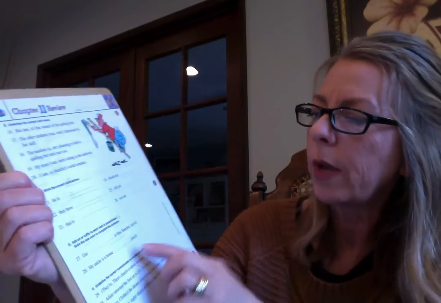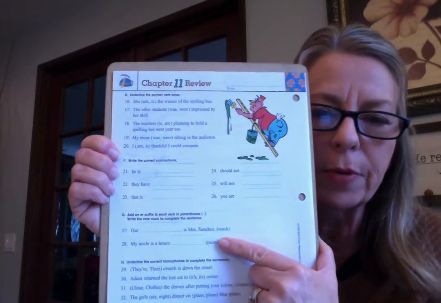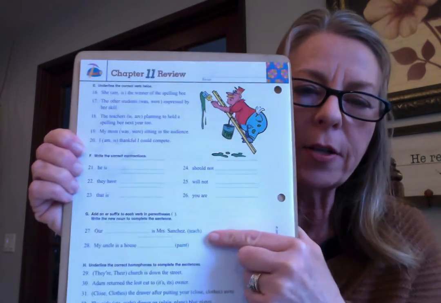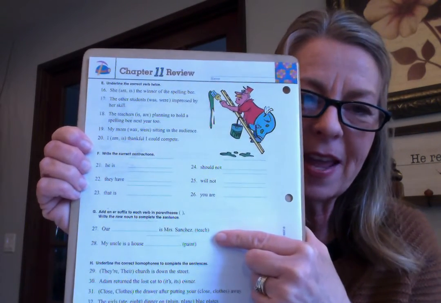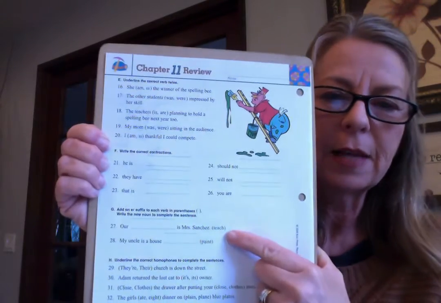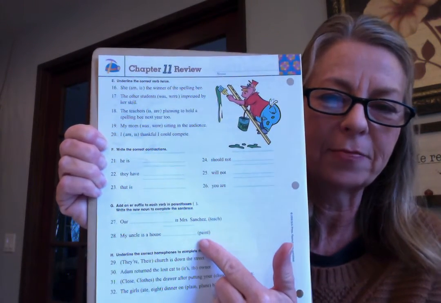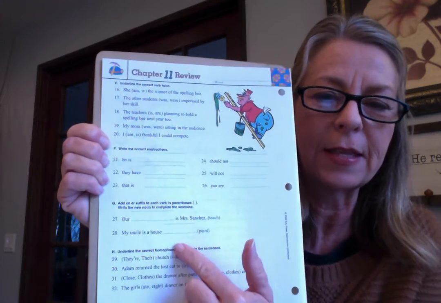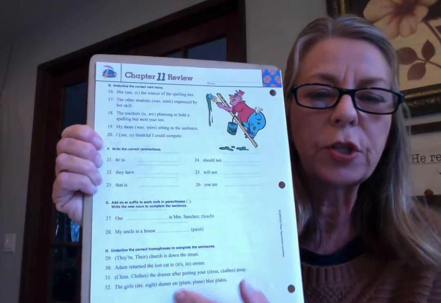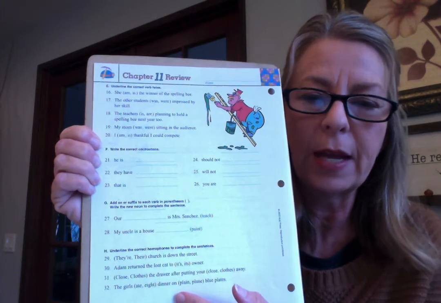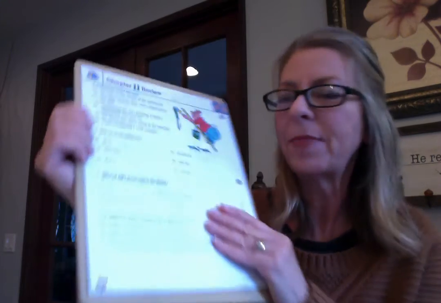Okay, next we talked very briefly on Friday about adding an ER to a verb to make it a noun. So that's all you have to do, is make this a noun and make this a noun, and make it fit in the sentence. And then we're going to just choose the correct homophone for this sentence. Okay, read very carefully.